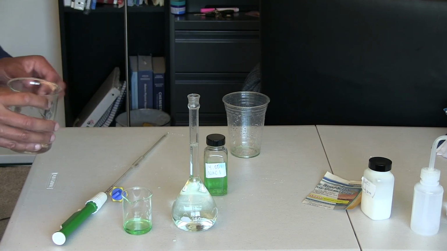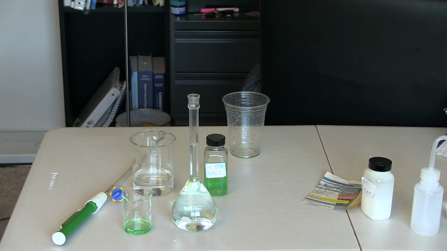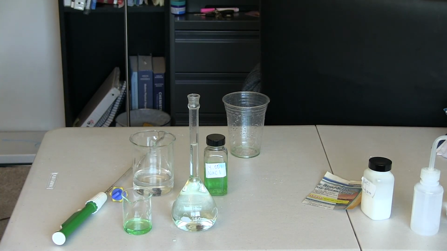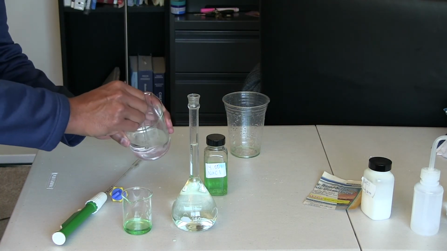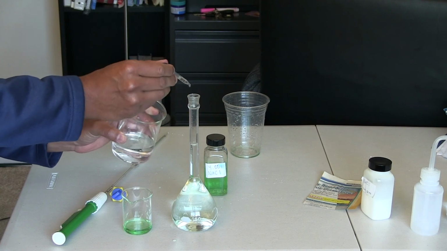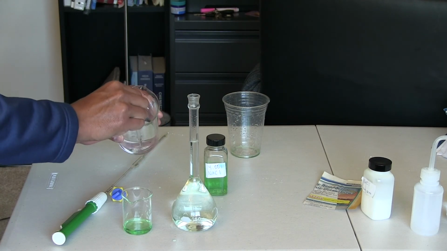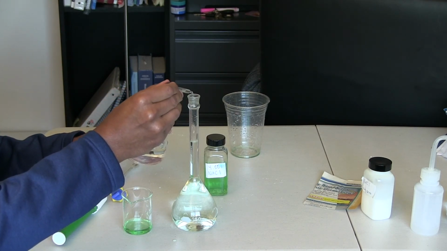Okay, so I added some water and it's close to the mark. The mark is all the way here, about there. At this point, I want to switch to using a medicine dropper, and I want to add drop by drop like this. It's very important you're at eye level so you can see where the meniscus touches the mark.